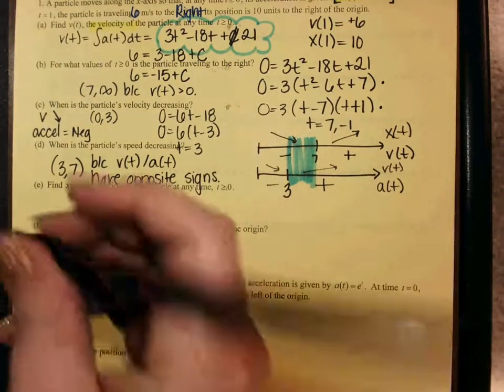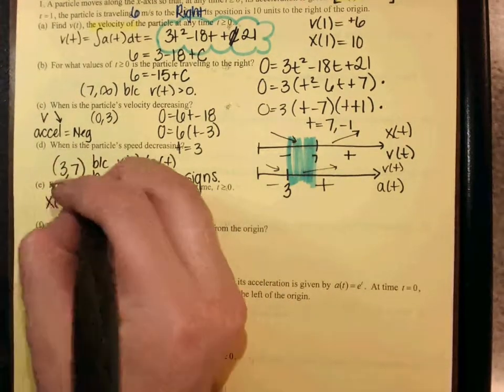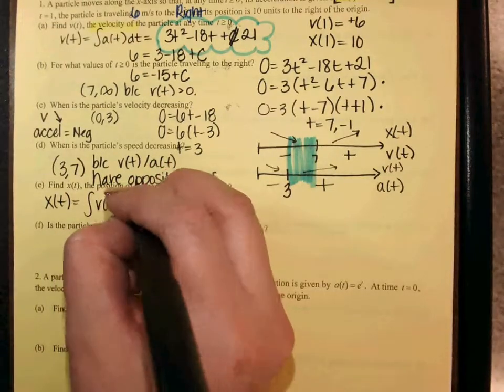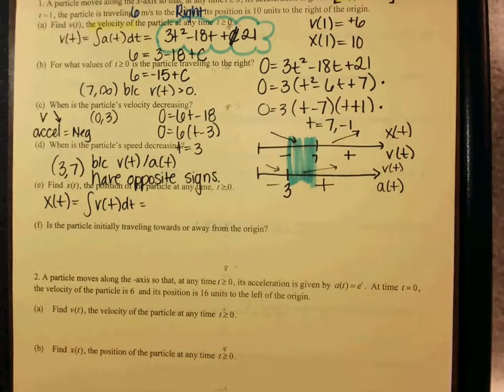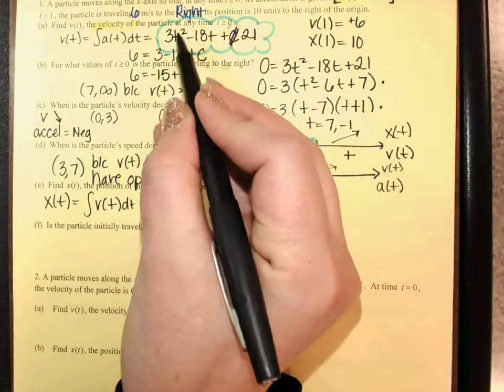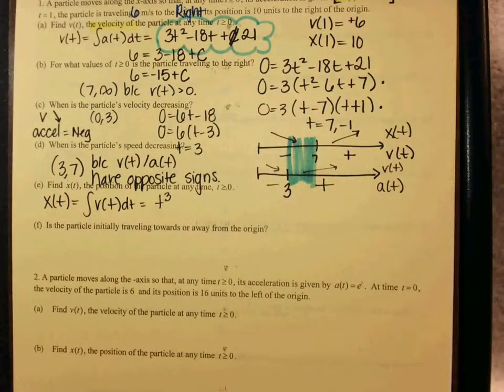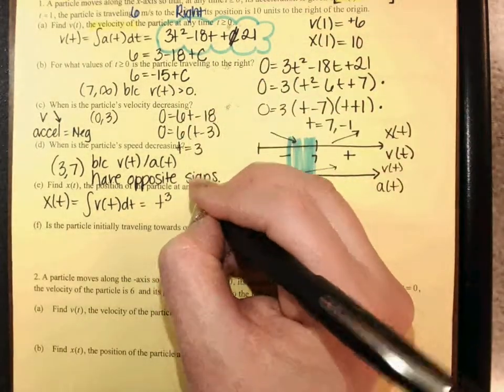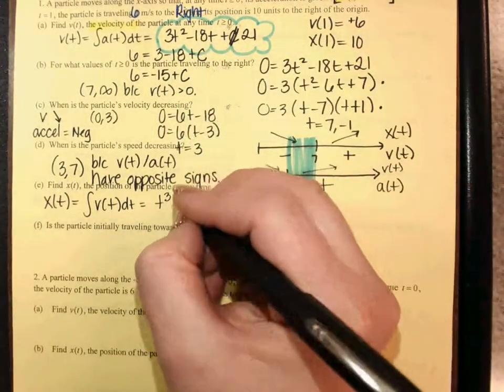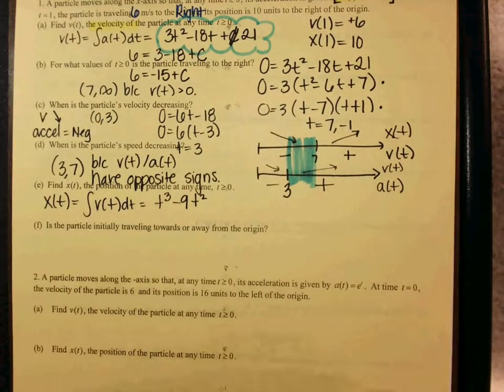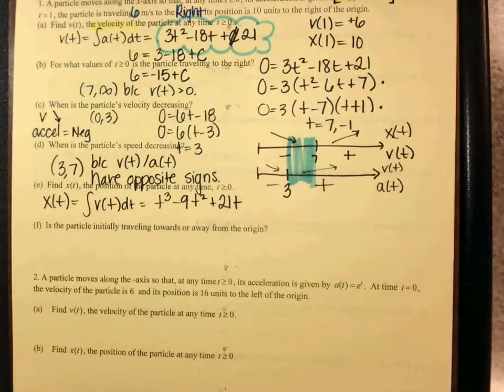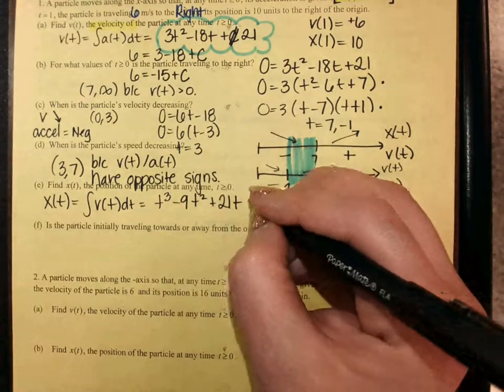Antiderivative. Or integral is the same. So x of t equals the integral of velocity. And then we're going to do it. Okay, so what's the antiderivative of 3t squared? You're going to add 1 to the power, then divide by that new power. So add 1, it's t to the 3, then divide 3 with 3. 1t cubed. Next term, my t is to the 1, increase it, now it's a t squared. Divide that 2 with the 18, now it's a 9. Okay, 21, antiderivative of a constant is 21t, and then plus c.